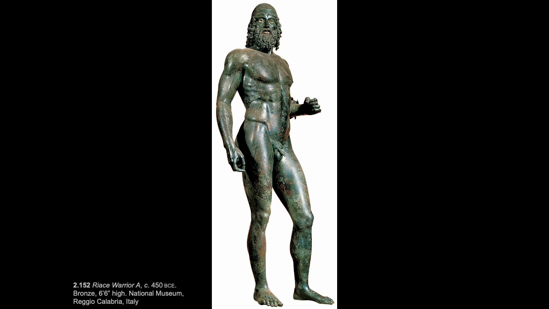Both of these figures were complete except for their accessories. They were missing swords, shields, and one helmet. The figures are about 6'2", so pretty life-size. The beard sort of indicates an older individual, but the body and the skin are quite youthful, highly idealized.